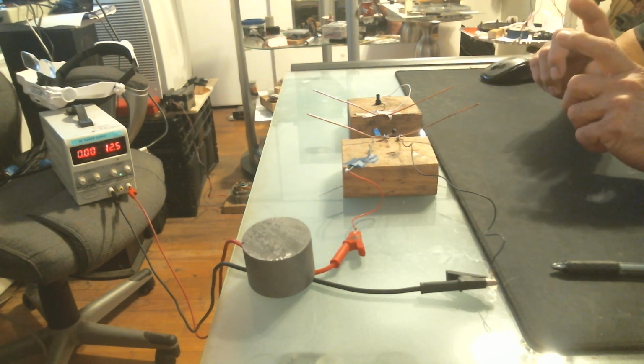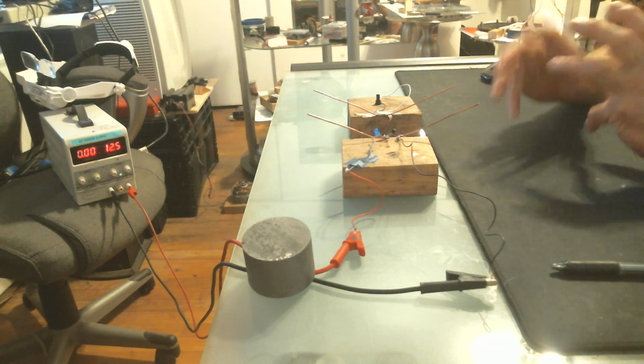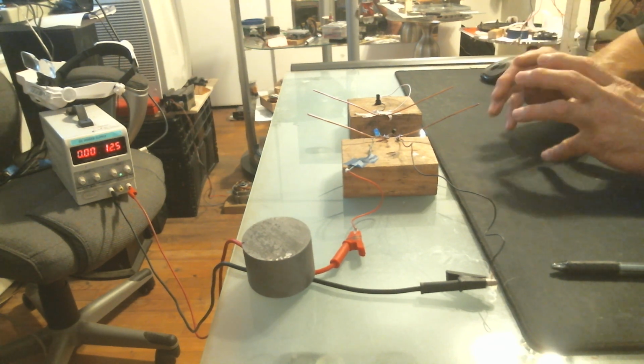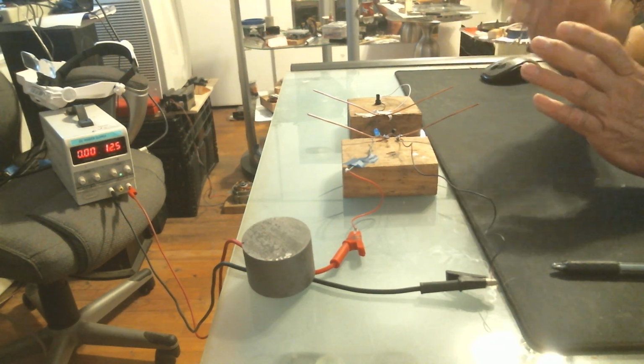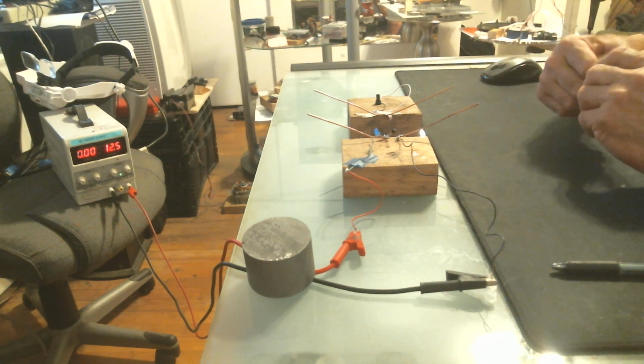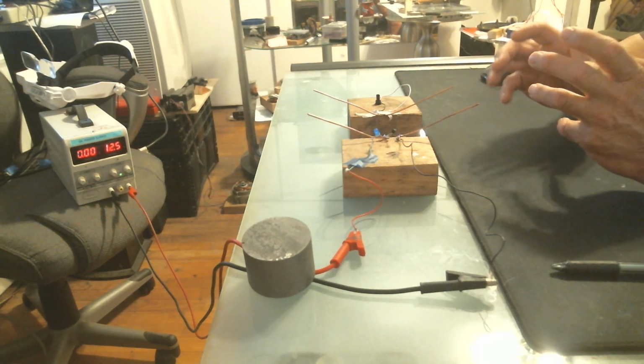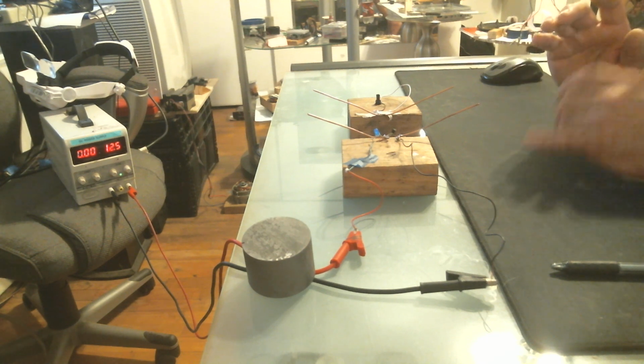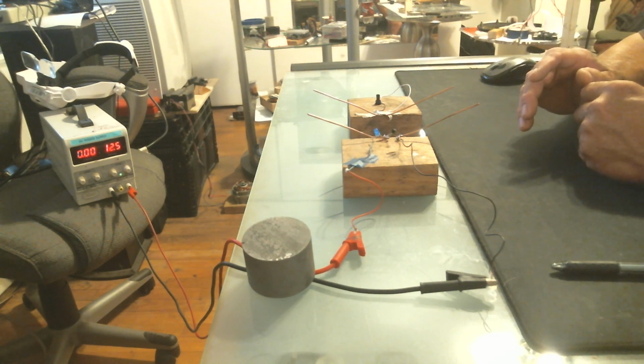But the thing that transports energy is not the electrons. The thing that transports it is the electromagnetic waves, and they call that photons or whatever.